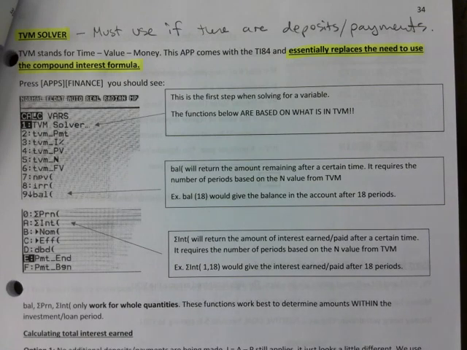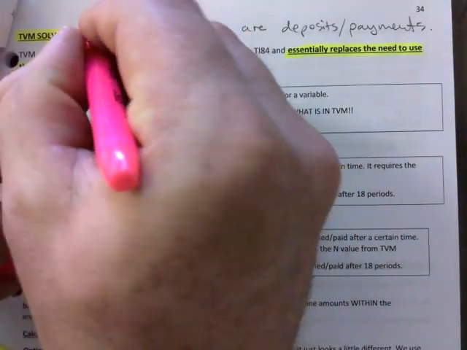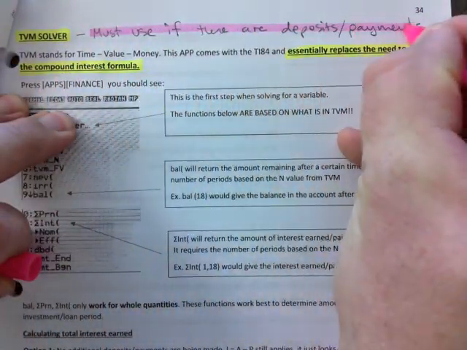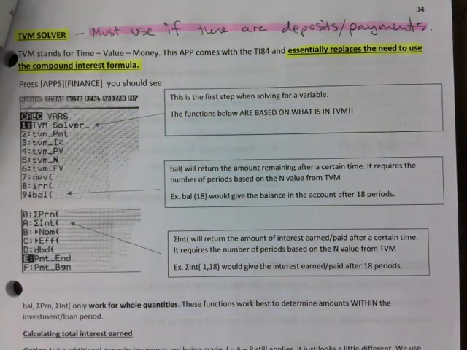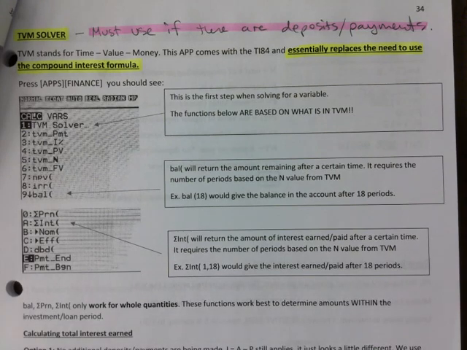Don't try to use a formula because you're not going to get it right. You have to use this app to do it. I've had students try the compound interest formula and it doesn't work when there are regular payments made.